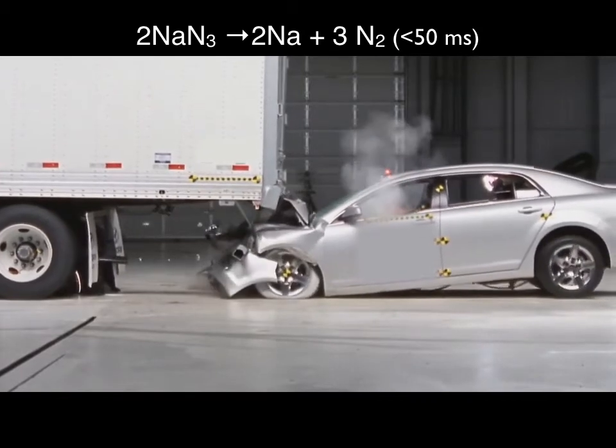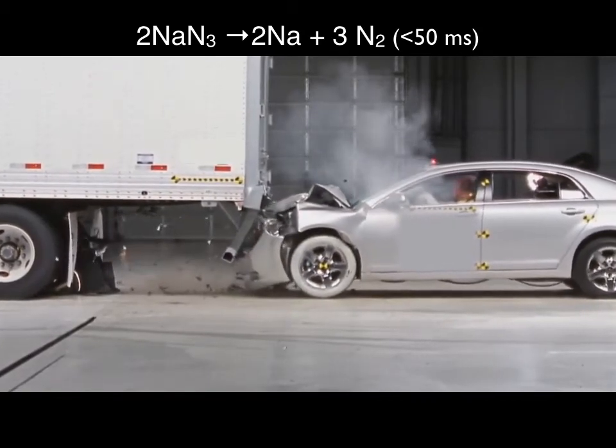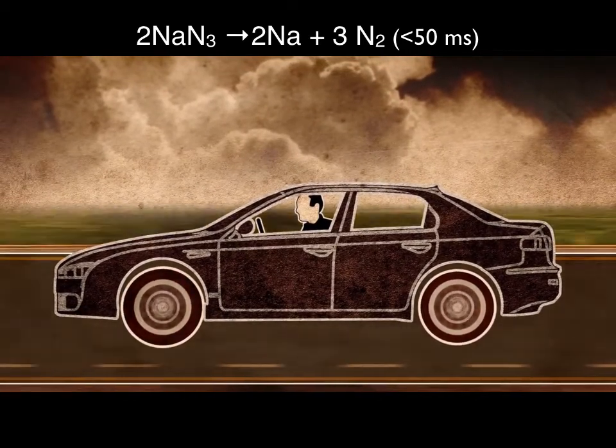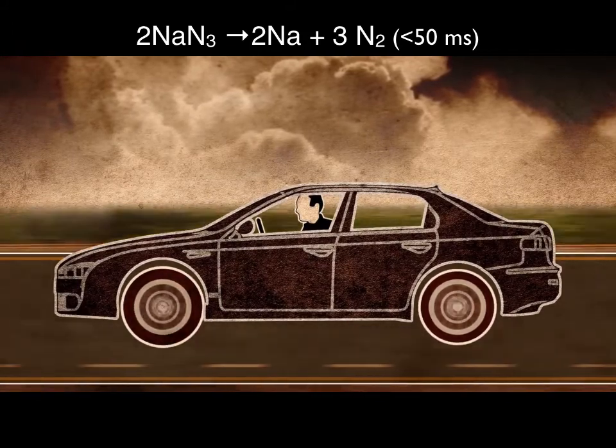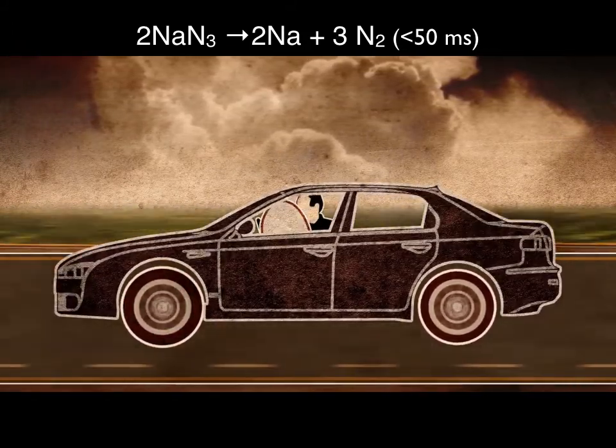It takes 50 milliseconds for you to hit the steering wheel in a crash. Everything we're about to tell you goes down even faster. Your car has to be able to detect when a potentially deadly crash is happening. You don't want your airbag deploying every time you hit a pothole or get in a fender bender.